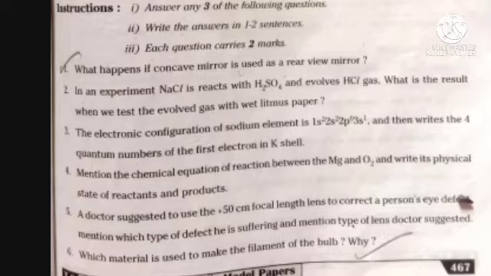That melting point is 3422 degrees Celsius. What are the characteristics of tungsten? It has higher resistivity, that means it opposes the flow strongly, and the melting point is also high. That is why we use tungsten as the bulb filament.